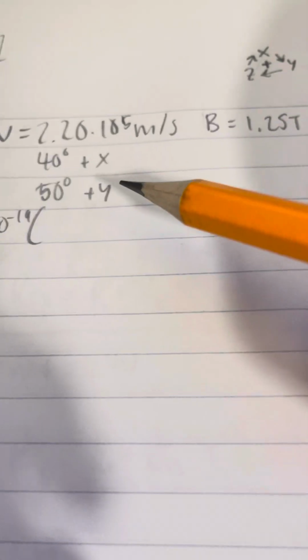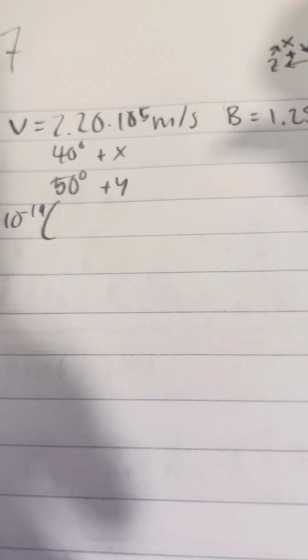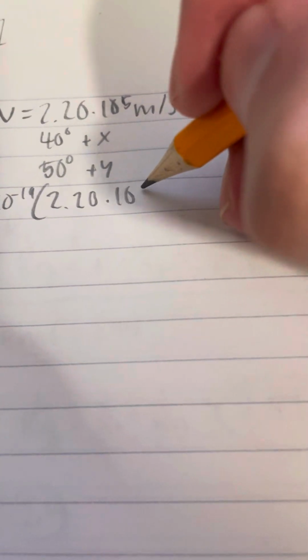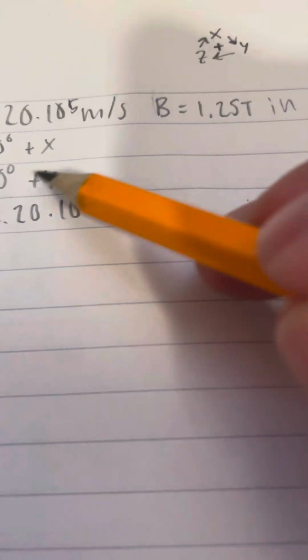We are given the velocity and the magnetic field. So in this case, we're going to do the velocity 2.20 times 10 to the 5th times the magnetic field 1.25 times sine of the angle.